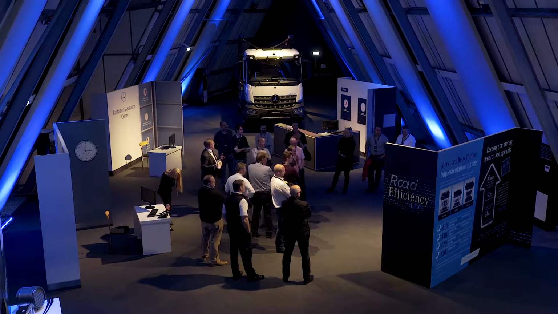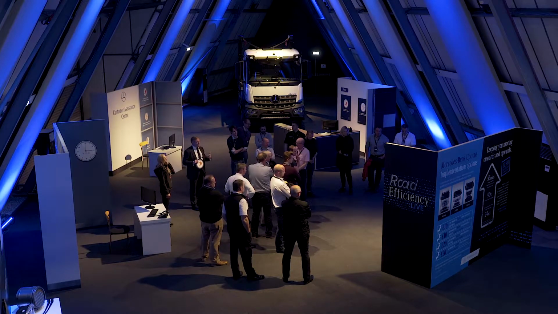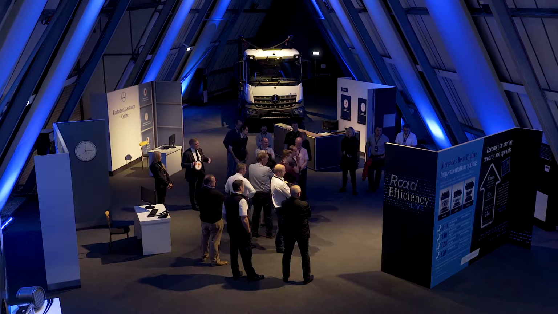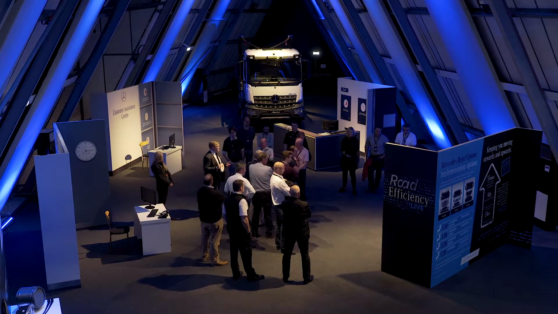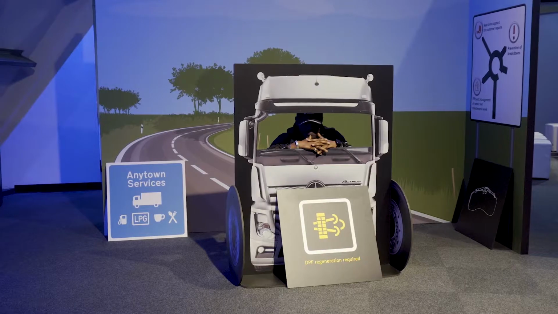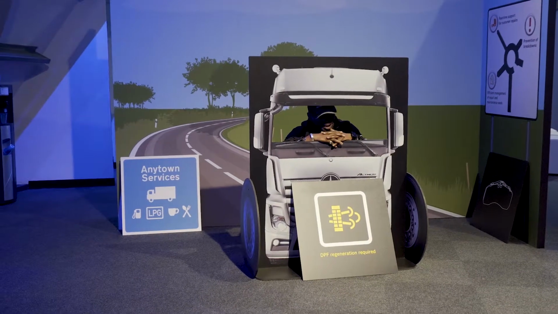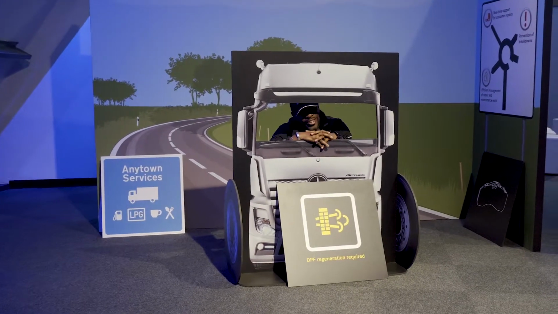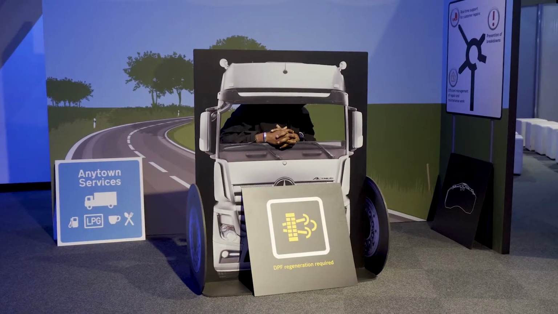Okay, why is it that drivers seem to think that when their vehicle tells them that the DPF needs regenerating, why do they always cancel it and switch it off? What makes them do that? So, meet our truck driver here, and today he's from Bradford. Bradford. Thanks, Matt. Bradford. Okay.